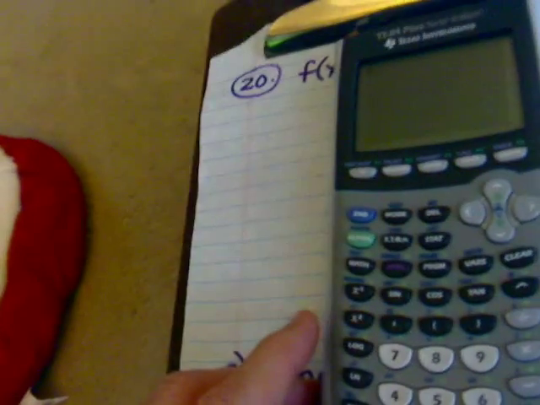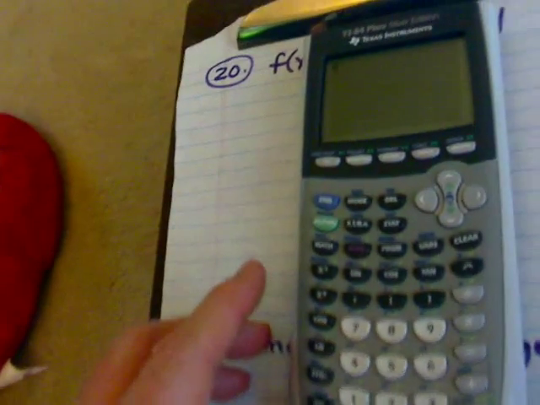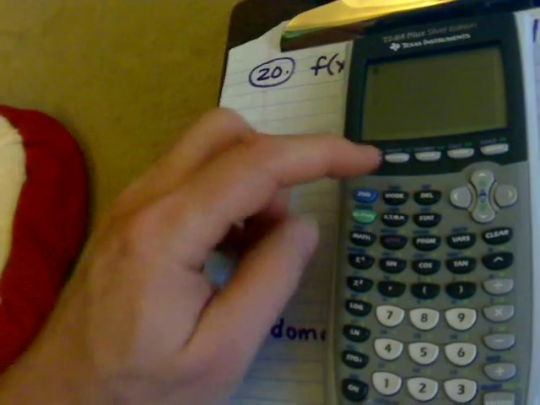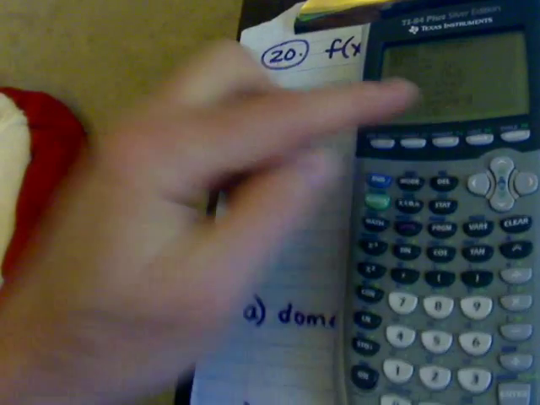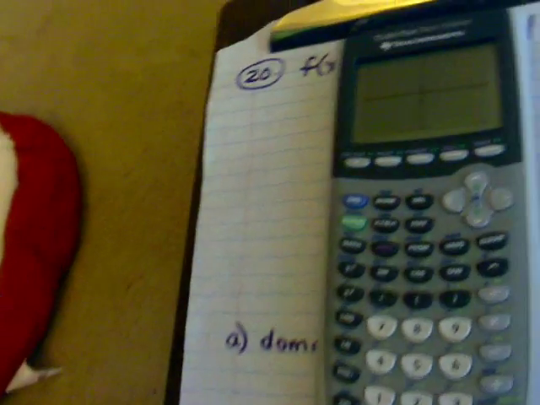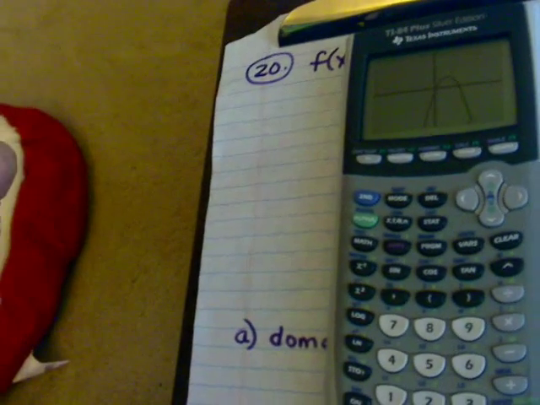Let me try to get a decent picture of the graphing calculator for you. There we go. So we're graphing. I always like to start in a standard window by hitting Zoom 6, to make sure we have the standard window.